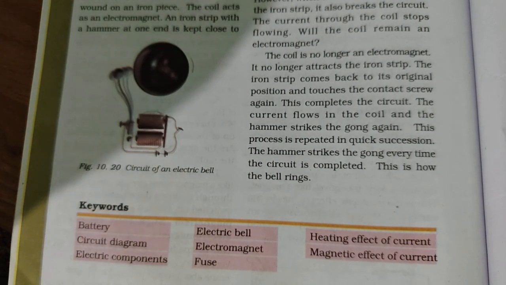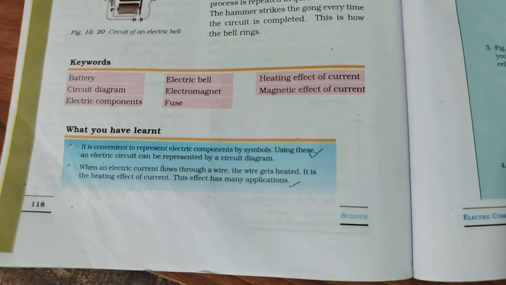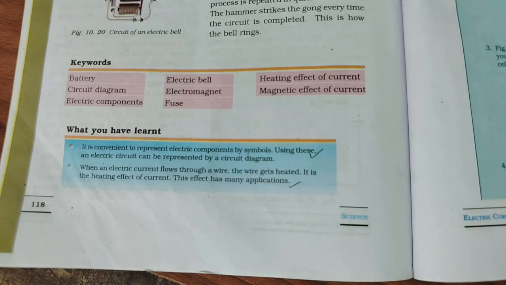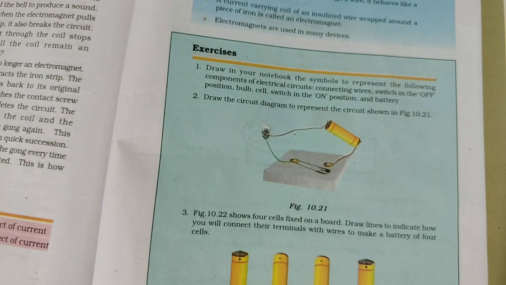So what we have learned in this chapter is that we use symbols to represent electrical components, because we cannot draw a battery or bulb in every diagram. We also learned the heating effect of electric current, and we use this property to make heaters, stoves, bulbs, and also fuses. The next property of current is, of course, the magnetic effect.